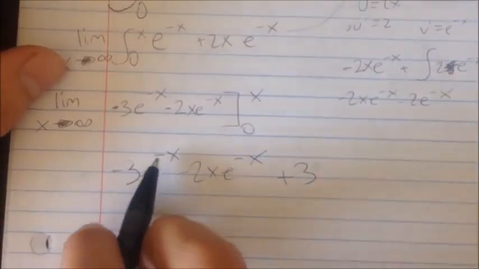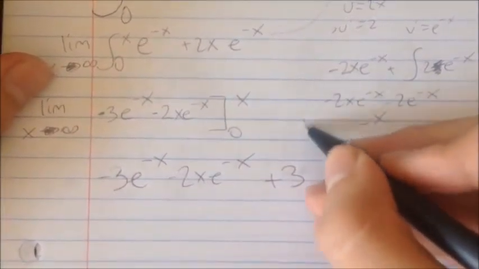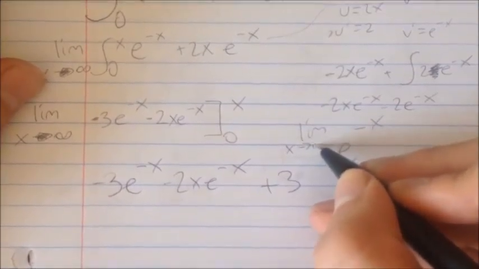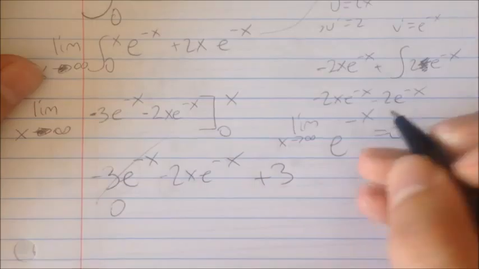Negative 3 e to the negative infinity. Let me make a little note here. As x approaches infinity, e to the negative x just equals 0. So this will equal 0. We can kind of cancel that out.